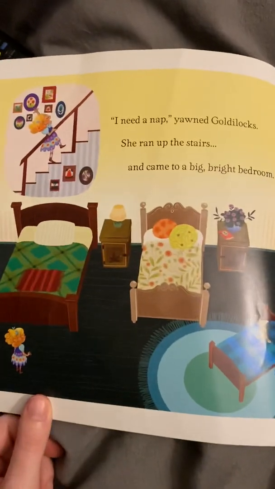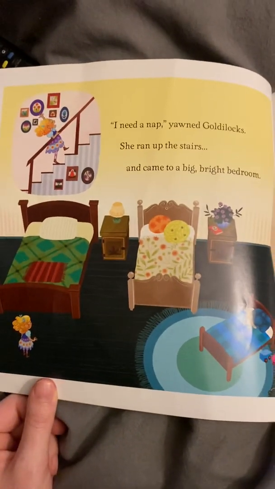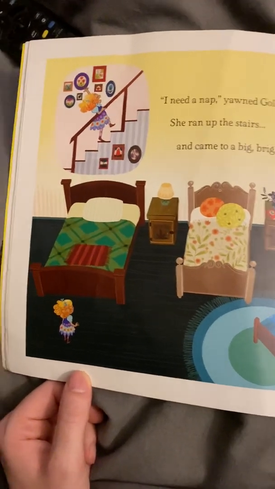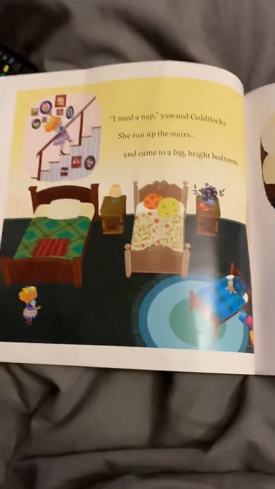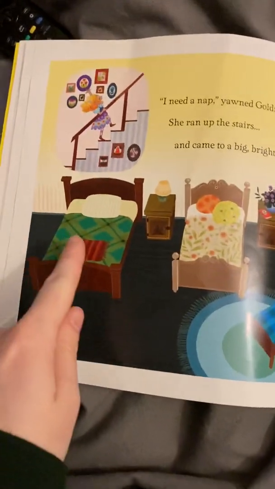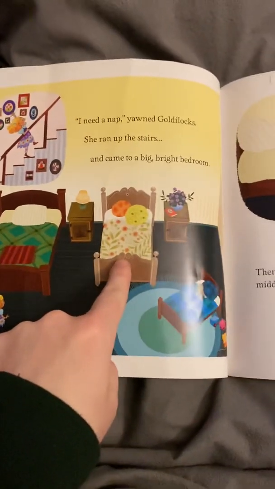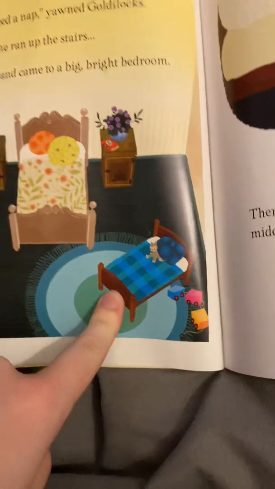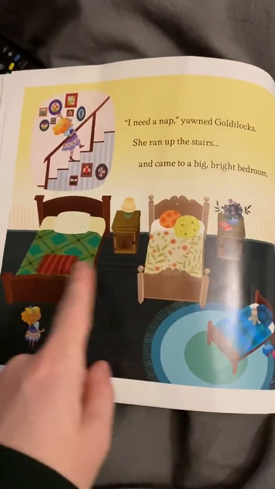"I need a nap," yawned Goldilocks, so she ran up the stairs and came to a big, bright bedroom. What do we see here? We have 1, 2, 3 beds. I wonder whose beds these could be, boys and girls. We have a big bed here, we have the medium bed here, and we have a small little bed here. Can you guess whose bed you think these are?